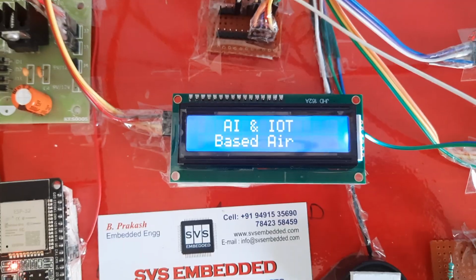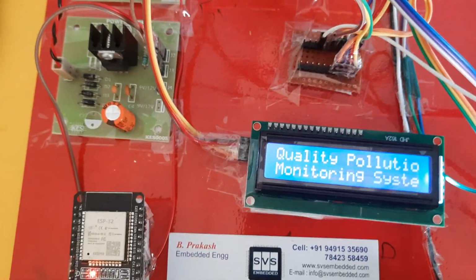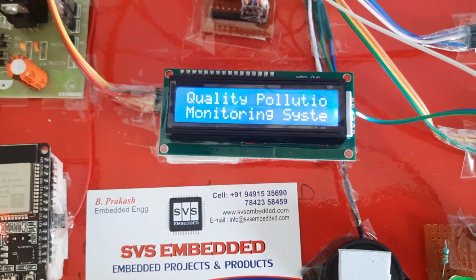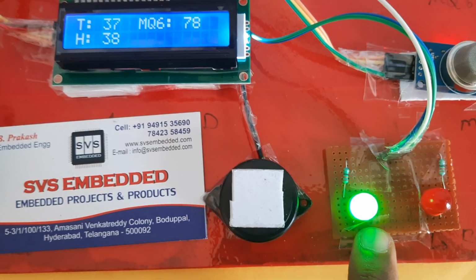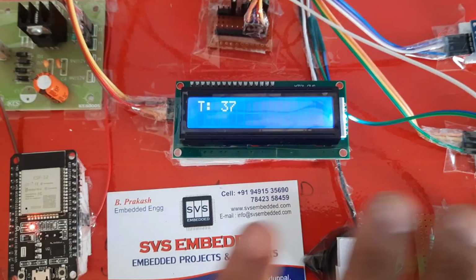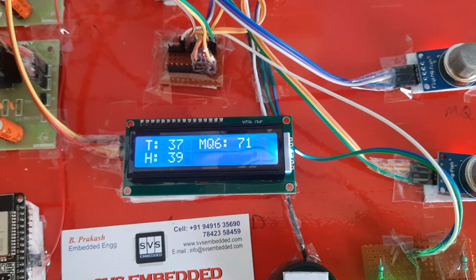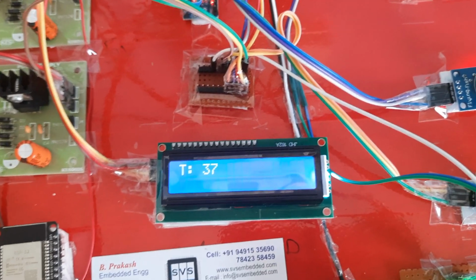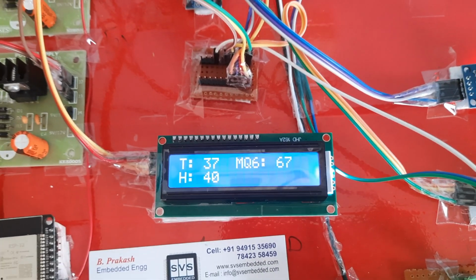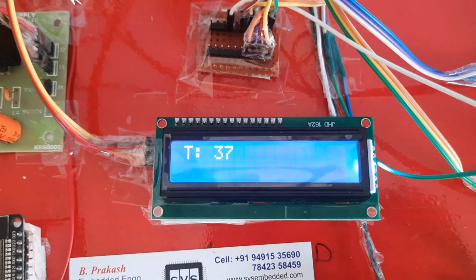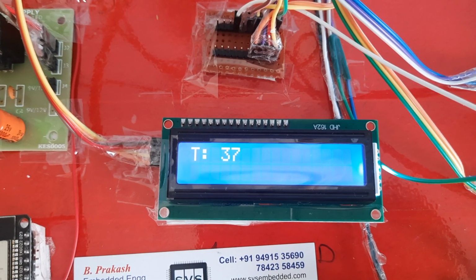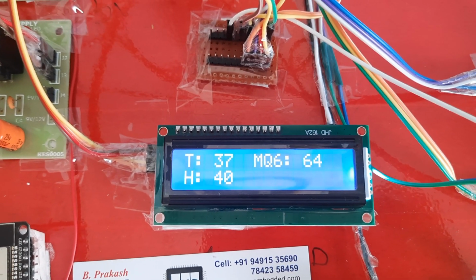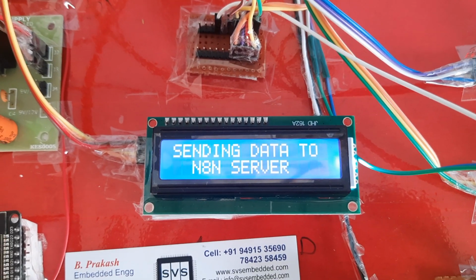IoT and AI based air quality monitoring system. T for temperature, H for humidity, green LED on, MQ6, MQ9. If nothing happens, there is no threshold. Every 5 times it will collect the data, and then it will send the data to the server. T for temperature, H for humidity, MQ6. Now sending data to the n8n server. Okay, it sent the data.